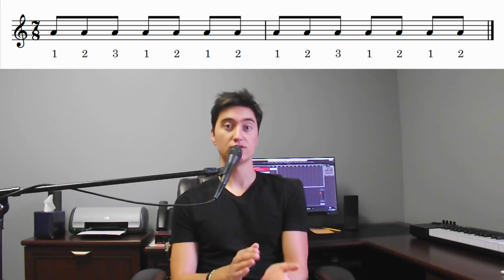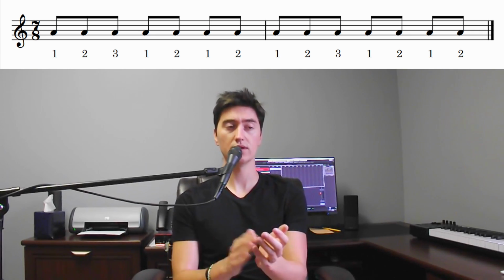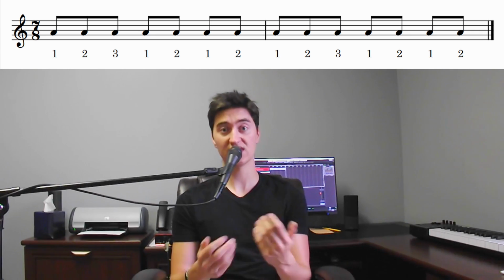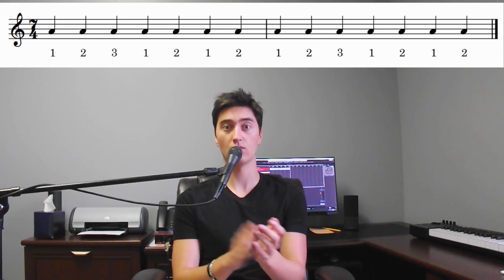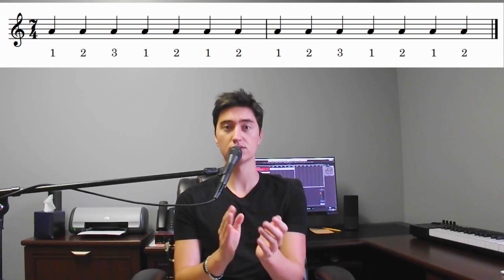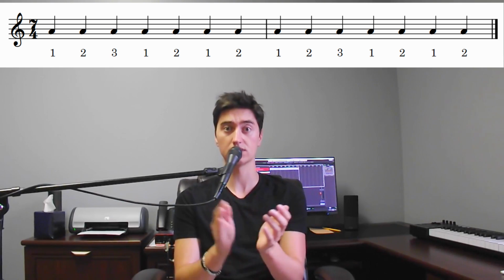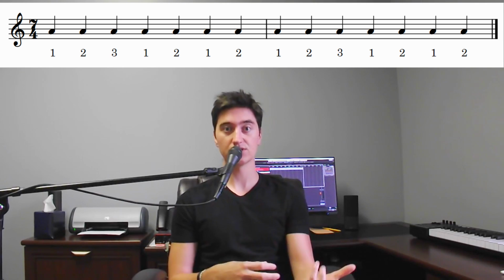They subdivide the same way you would do 6/8. They're just counted differently. So 7/8 is 1, 2, 3, 1, 2, 1, 2. And 7/4 is 1, 2, 3, 1, 2, 1, 2. It just depends on the time signature and how it's counted.